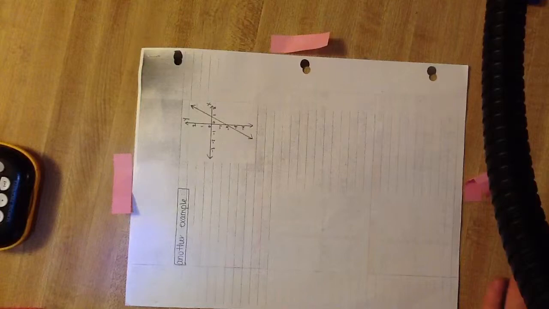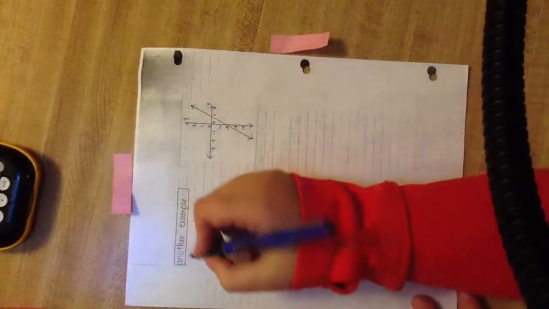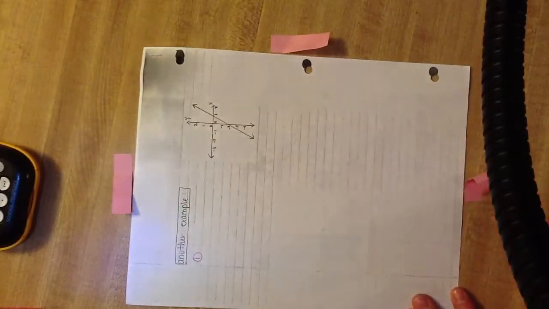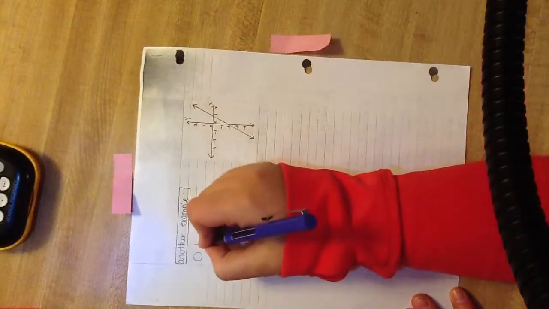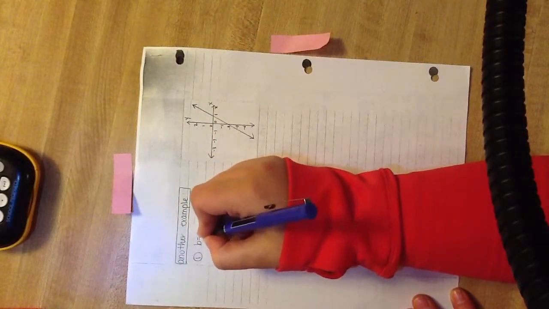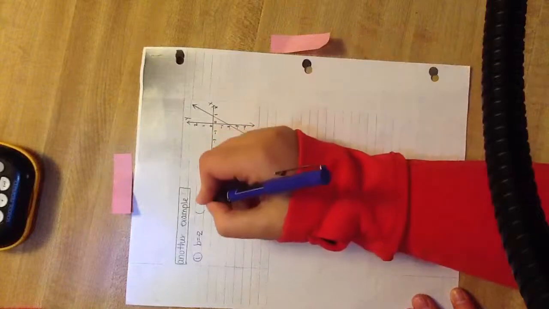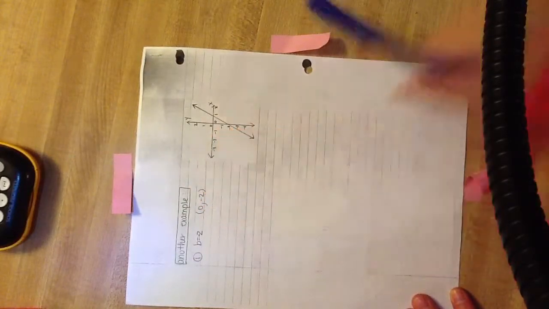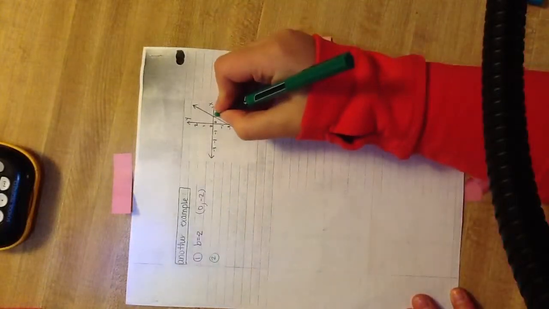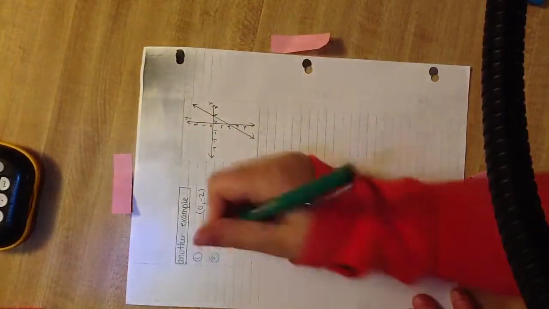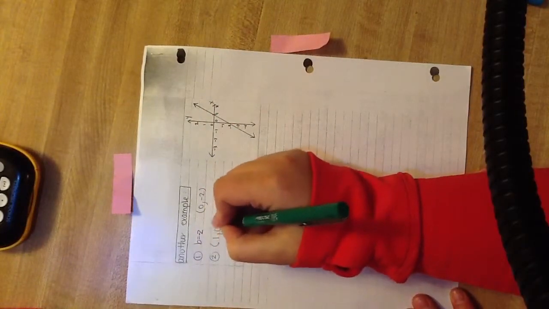Alright, we're going to get started. If you need more time, pause the video and then come back and compare it with us. So, first thing I need to do, find my y-intercept. I have a y-intercept at negative 2. So my point is at 0, negative 2. Second thing I need to do, pick one more point. This one's pretty obvious, so I'm going to choose that. I'm going to say I have another point at 1, 0.